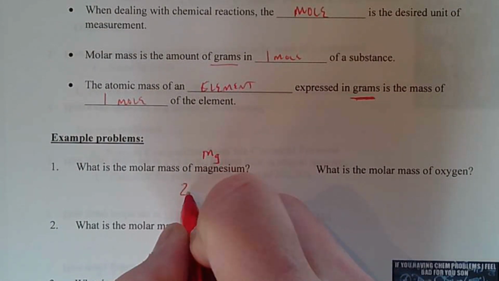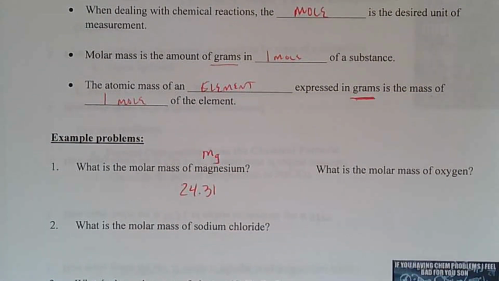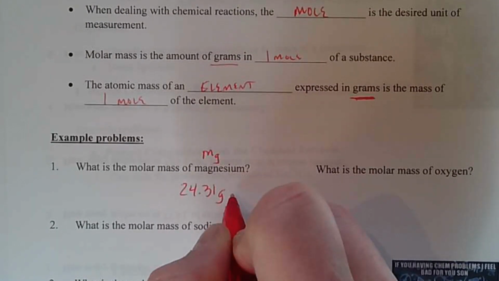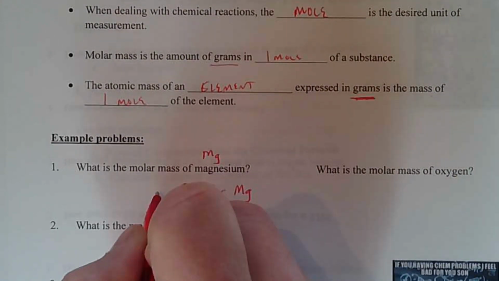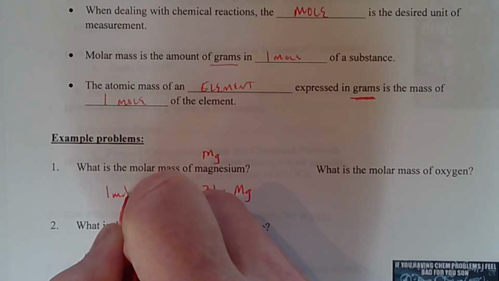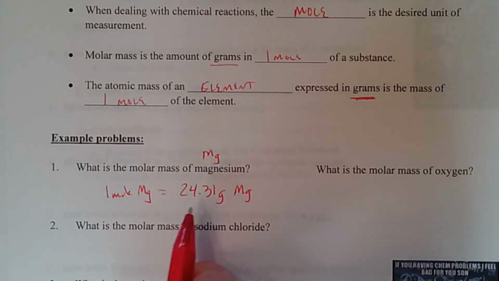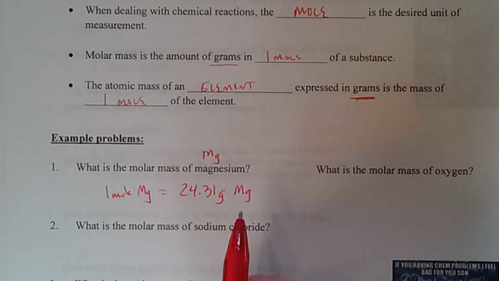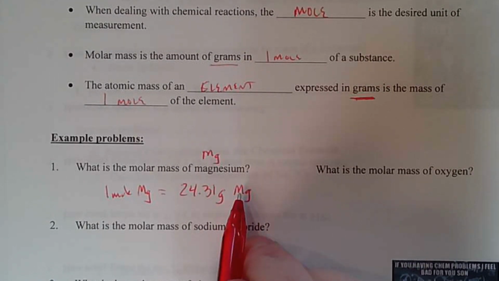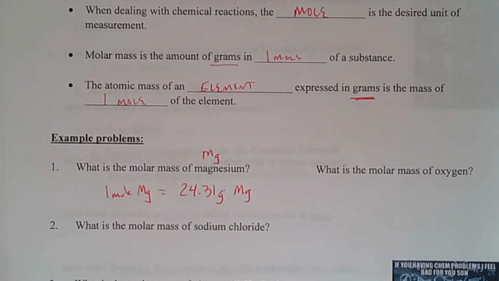From a macroscopic scale, that means if you have 24.31 grams of magnesium, you have 1 mole of magnesium. Basically, this is a conversion factor that we'll use to go from mass of something to how many moles of that something we have.